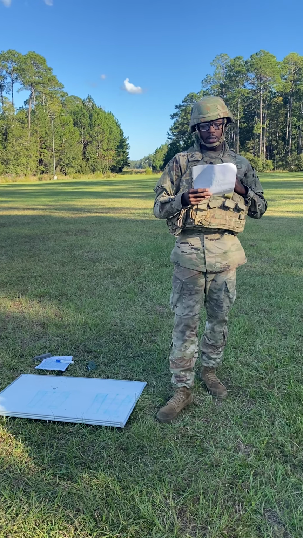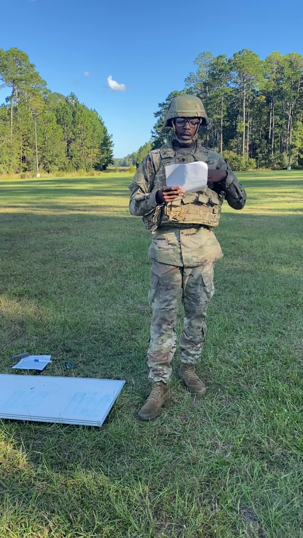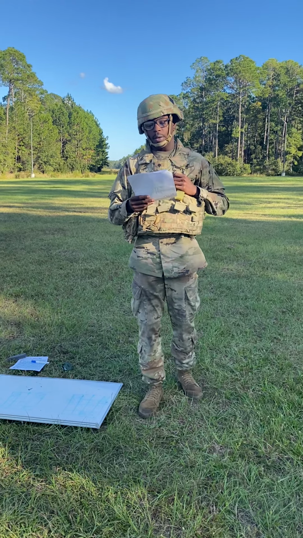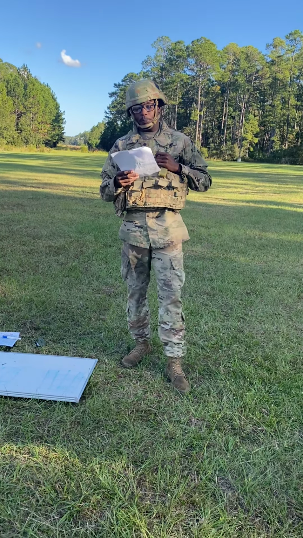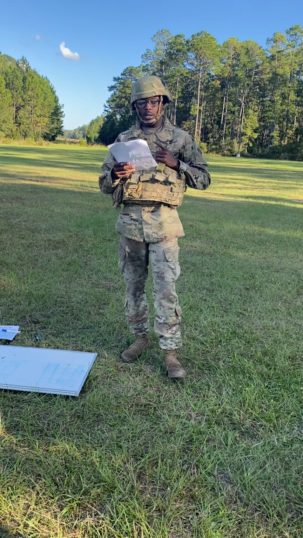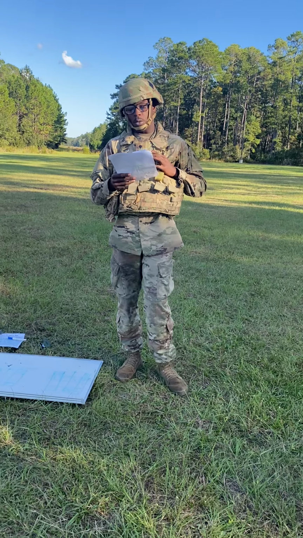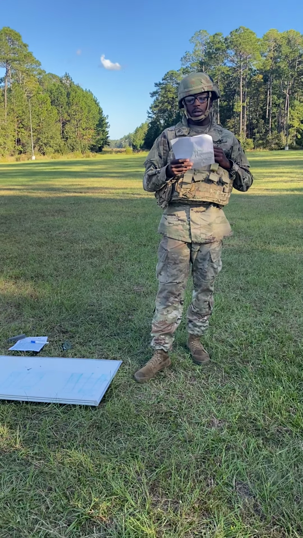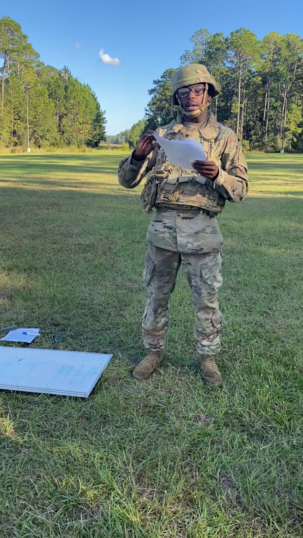Place the index point of a protractor on the well-defined point. Then you will align the protractor's 0 degree to 180 degree line to the top of the map's north-south grid line. Ensure the 0 degree mark is pointing to the north or top of the map. Place a tick mark on the map beside the number on the protractor that corresponds to the computed back azimuth.